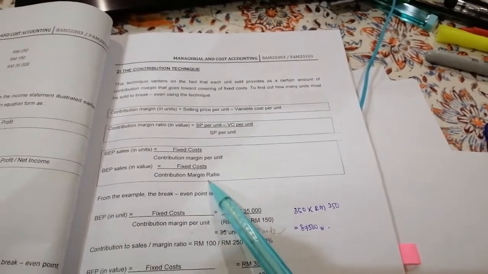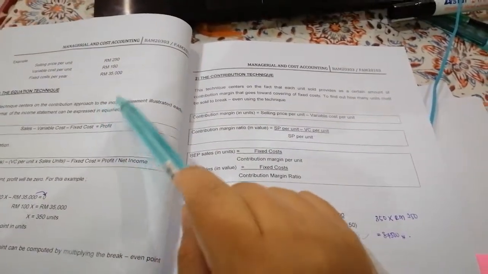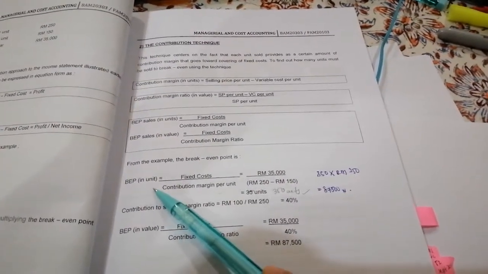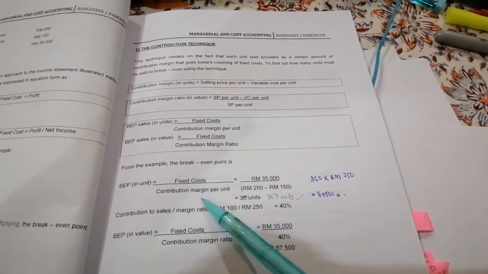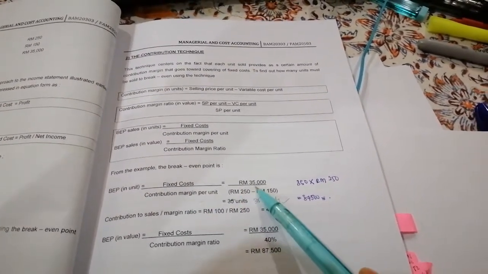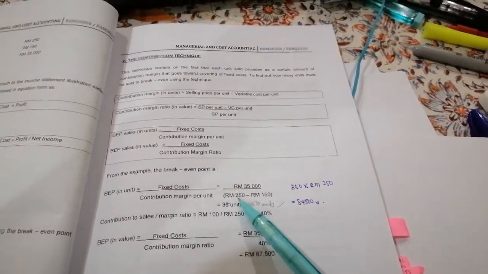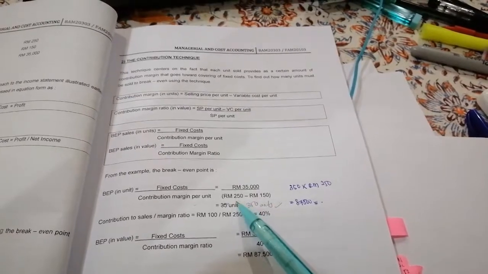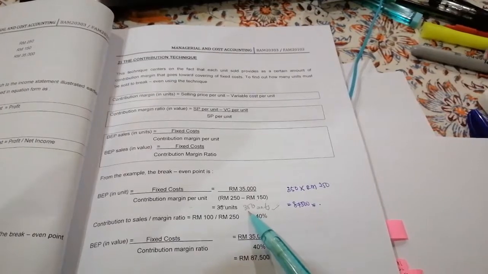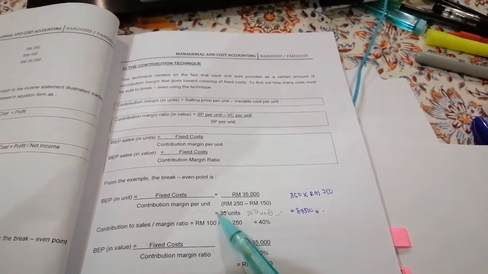Right now, let's look at the example. We use the same example as in equation. For break-even point in units, using the contributions technique, the fixed cost divided by contribution margin per unit. The fixed cost is 35,000, divided by contribution margin per unit, which is the selling price minus variable cost, 250 minus 150, so you will get 350. Actually the answer is 350, not the 35. There's some error here.